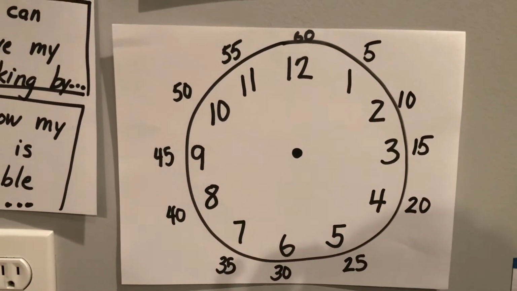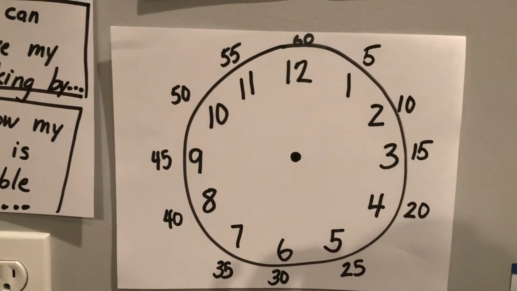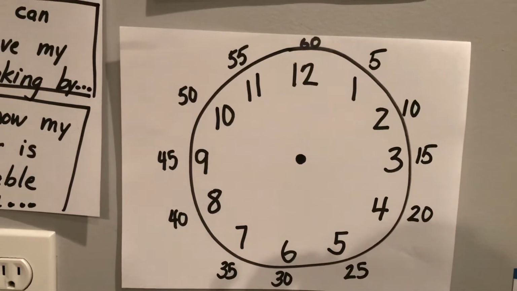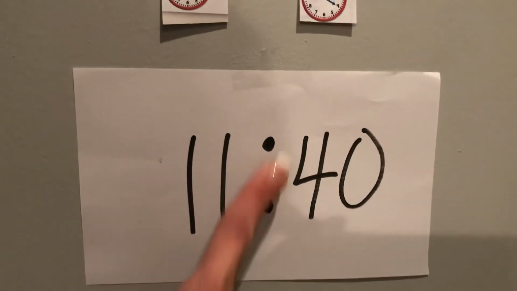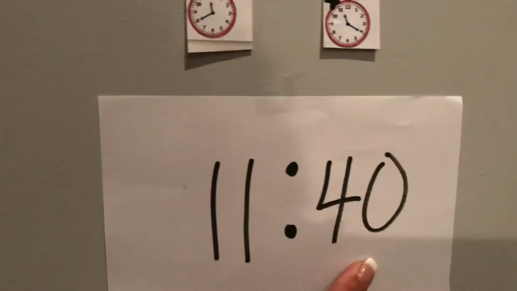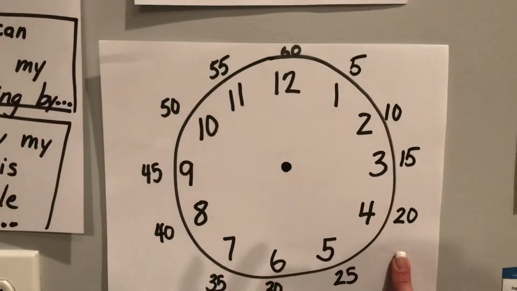Now, we're going to do some work with telling time on the analog clock, but I also wanted to show you digital time. Digital time looks like this, boys and girls. You have the hour, then the colon, dot, dot, and then the minutes. So again, this is digital time, and this is the analog clock.